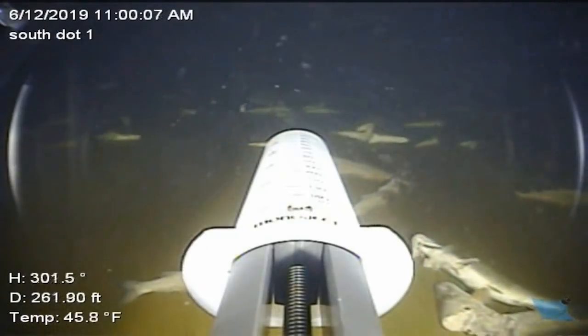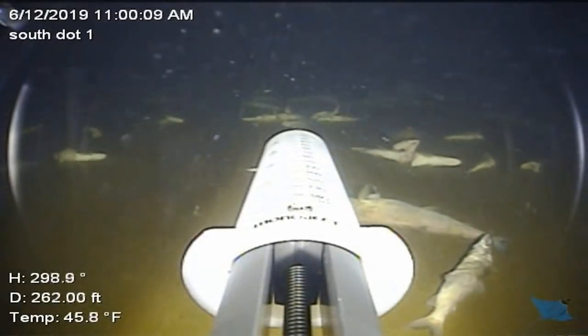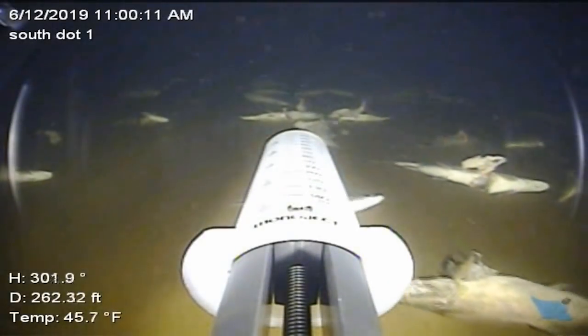So we've been doing research to better understand the fate of the carcasses that end up dumped to the bottom of Yellowstone Lake, to better understand any impacts we might be having on the nutrients within the lake.